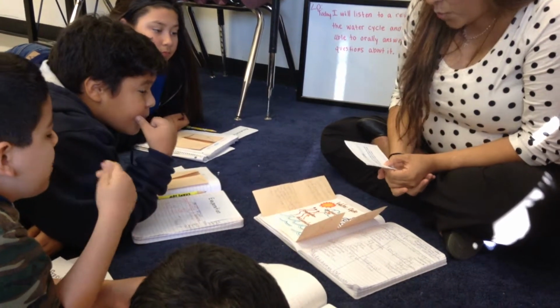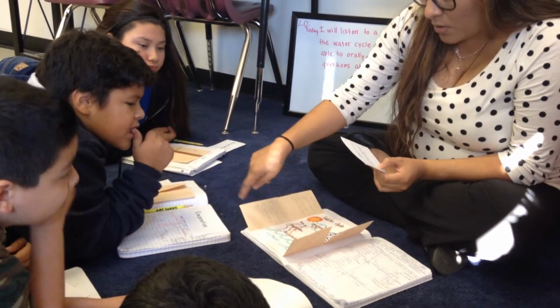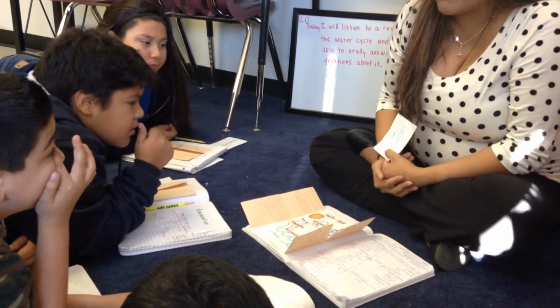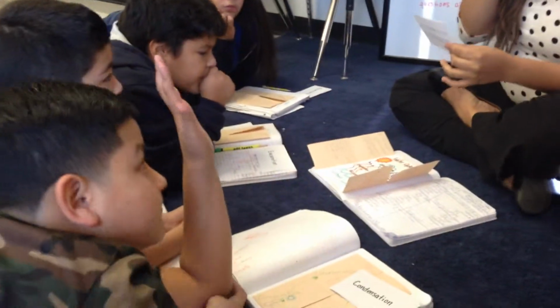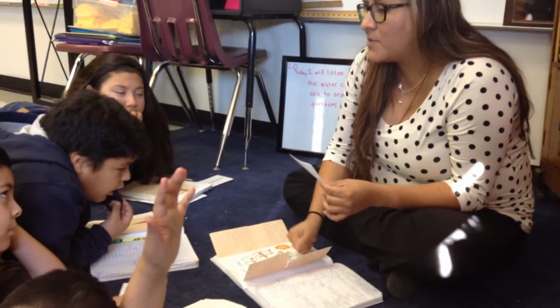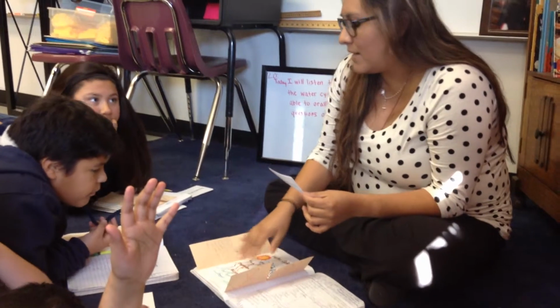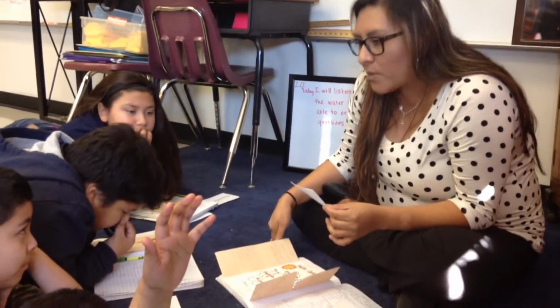What happens to the water that does not fall into oceans or other water sources when it rains? What do you think happens? I'm gonna give you 4 answers. I want you to think about it. A, the water instantly evaporates. Instantly means what? Boom, it's gone. Okay? B, the water sinks into the ground to form groundwater.